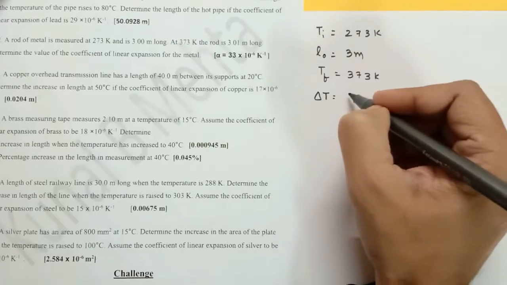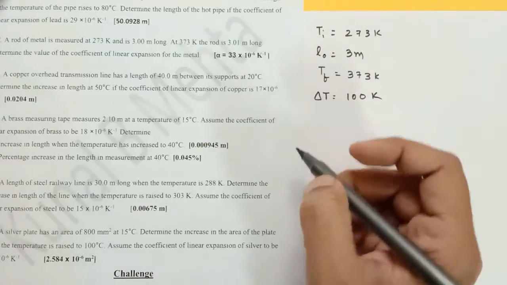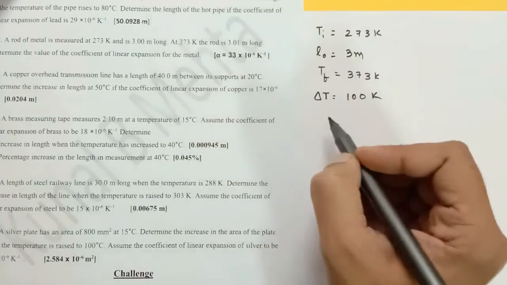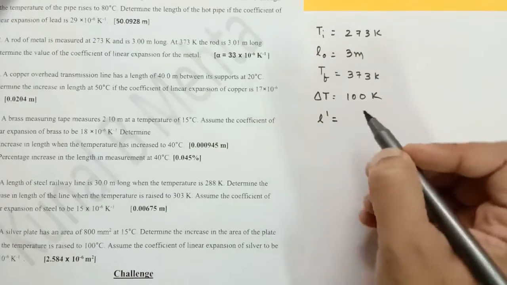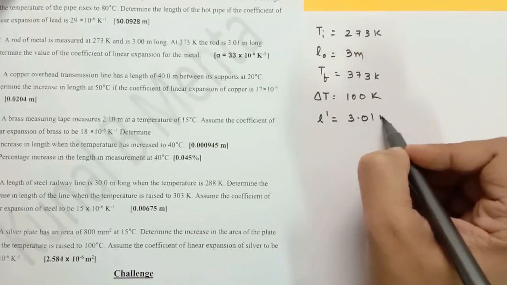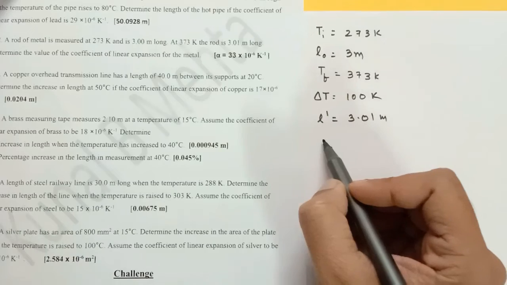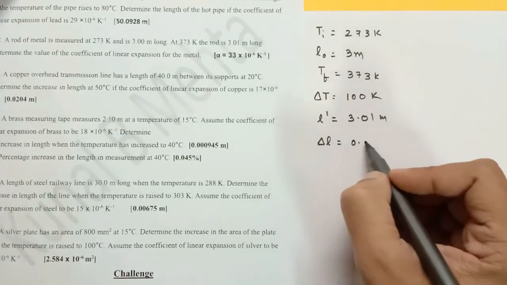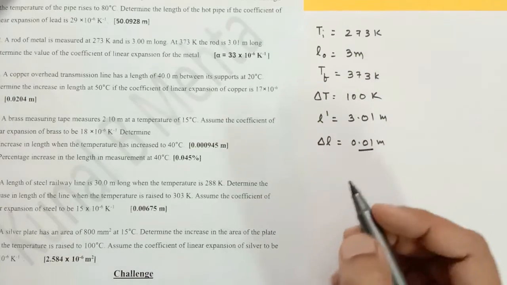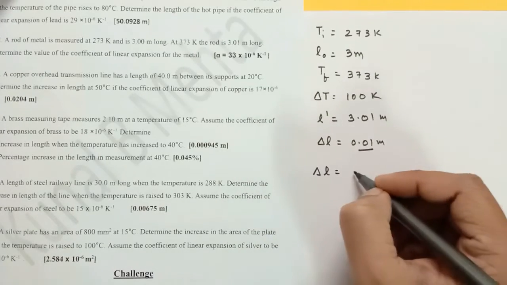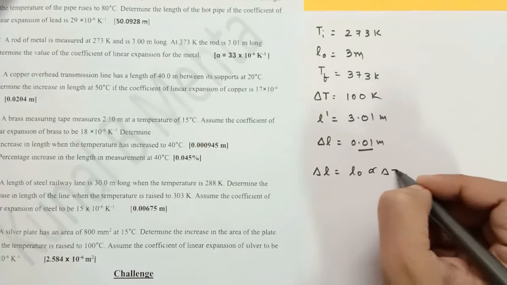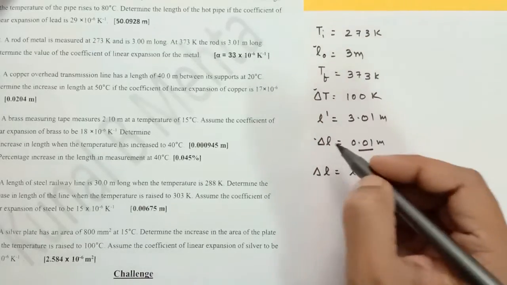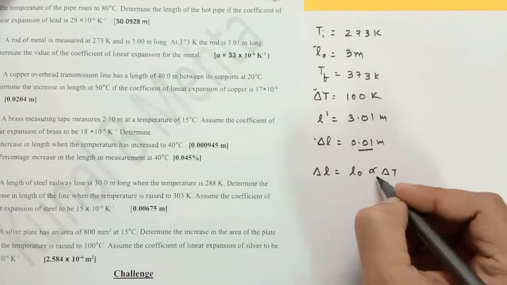Rise in temperature is final minus initial. Alpha is supposed to be found out, and the final length of the rod L dash is equal to 3.01 meter. So initial length of the rod, final length of the rod. So the change in the length or increase in the length is final minus initial, that is 0.01 meter. So I am going to apply this formula again. Delta L is equal to L0 alpha delta T, and since delta L is given, delta T is given, L0 is given, we are supposed to find out alpha, the coefficient of linear expansion.